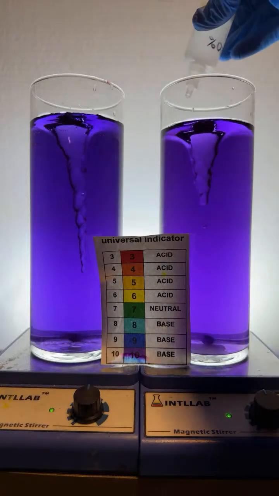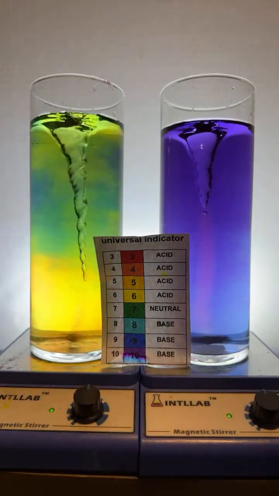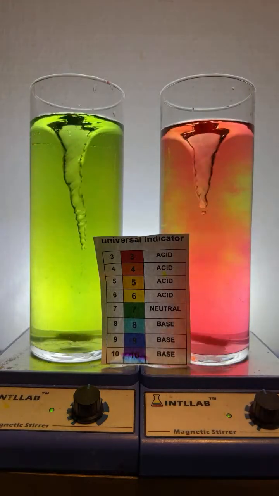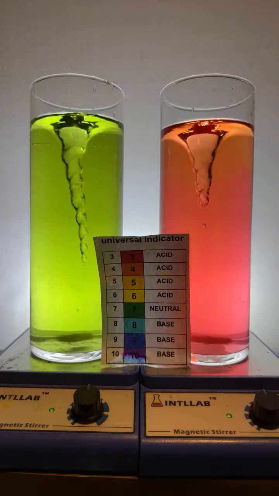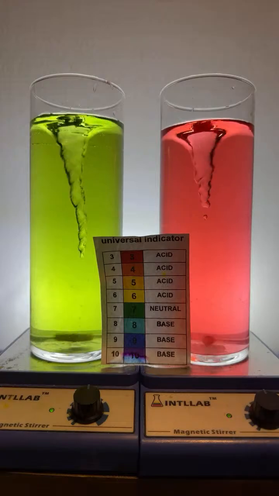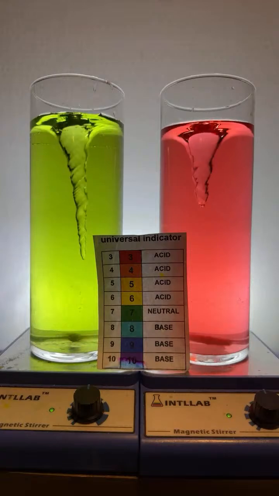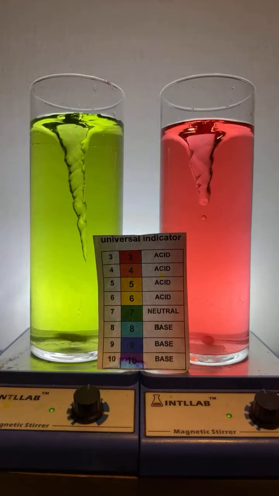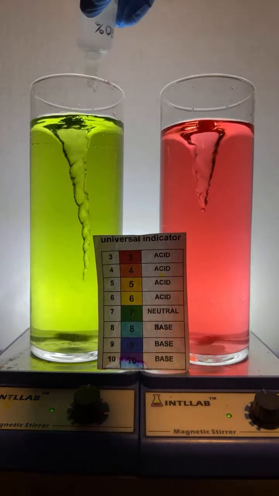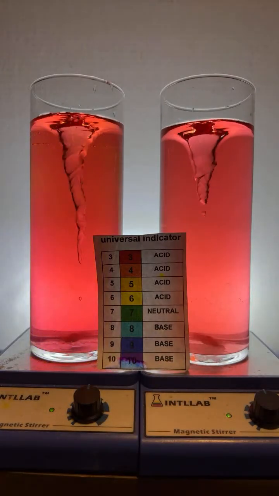I am using 20% by weight hydrochloric acid as my acid. That is the same acid that's found in your stomach, except it's a lot more concentrated. What I'm doing is I have two different flasks, and they both have water and universal indicator in them. Then all I'm doing is adding either acid or base. Yes, the solutions are quite concentrated. 20% by weight hydrochloric acid is indeed quite concentrated, which is why the colors are changing so fast.